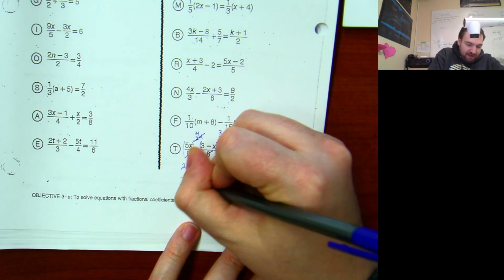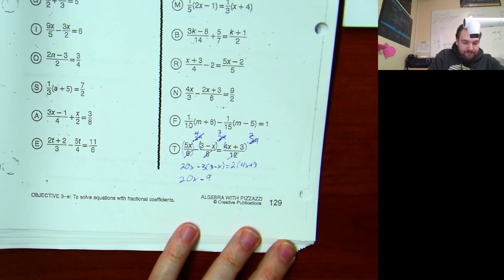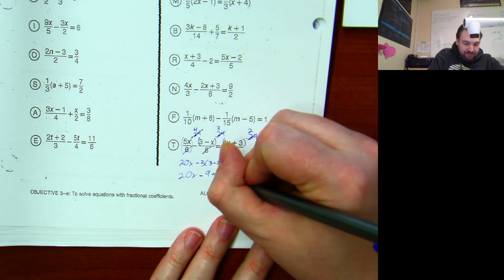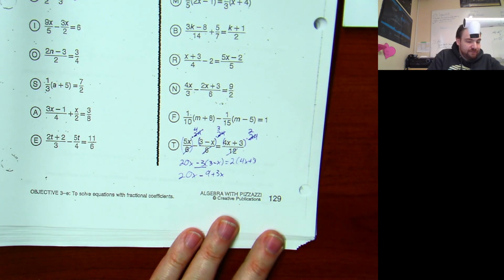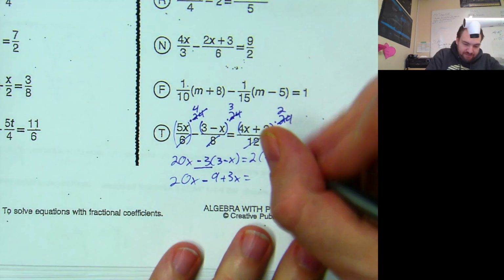And then I heard you guys talk, and you said negative 9 plus 3x, good. Because you have to include the sign that's in front of the coefficient when you distribute it. And that's going to equal what? Correct, 8x plus 6.